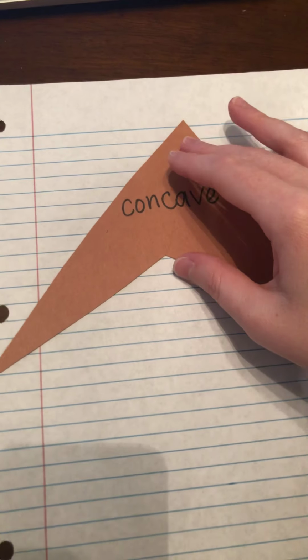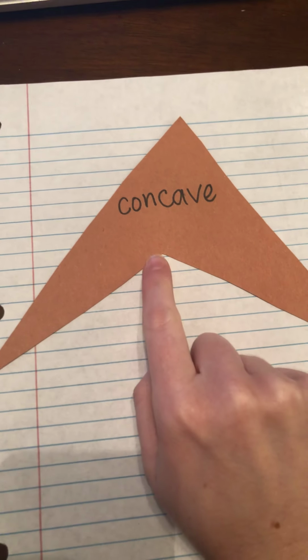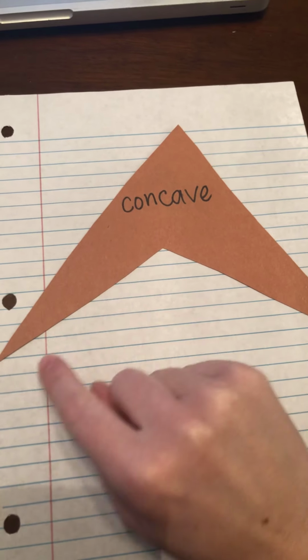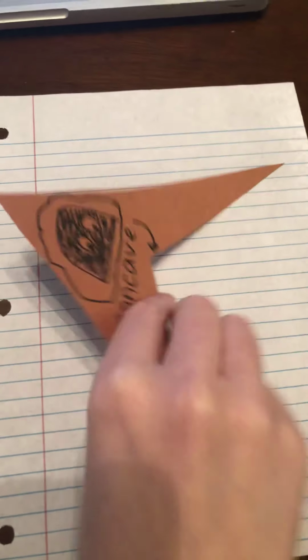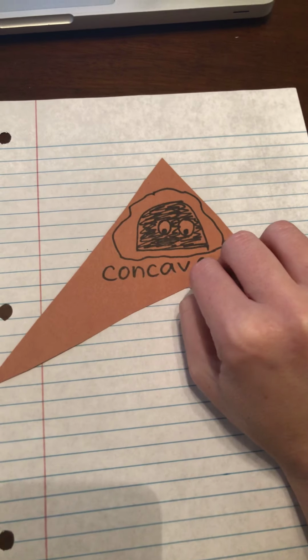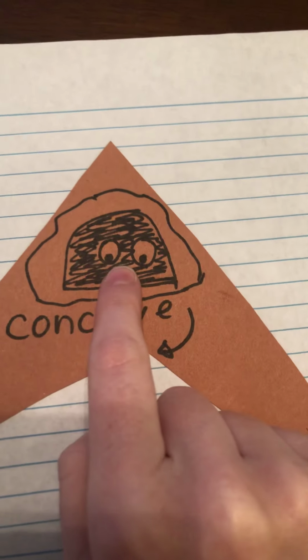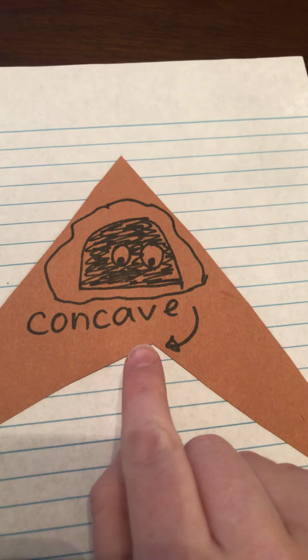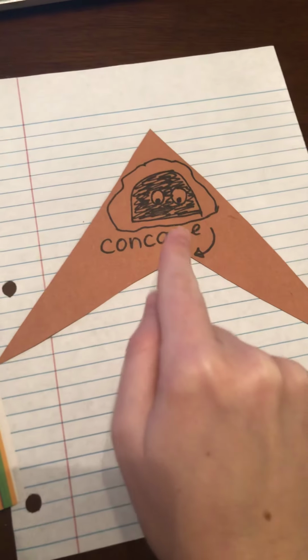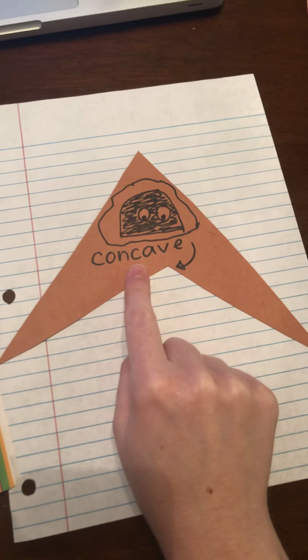Now my concave is my boomerang. Also, if you draw a star on your paper, that is also concave. You see how this is like a dent, okay? And I drew a picture on the back to help you remember it also. Concave. See my little spooky eyes? He goes in, okay? So if you can go in the cave, he is concave.